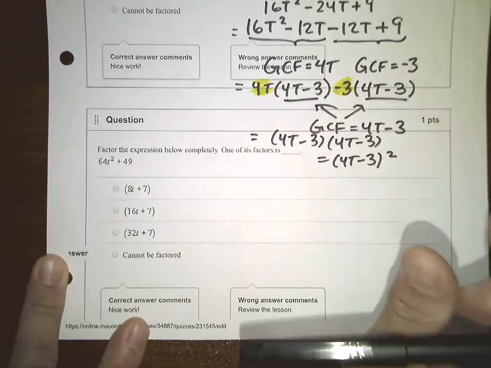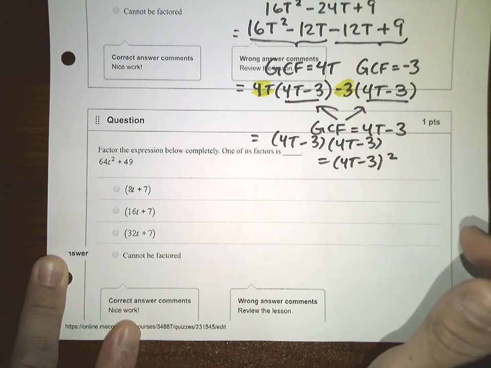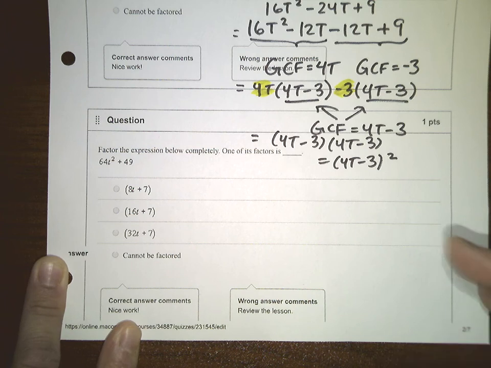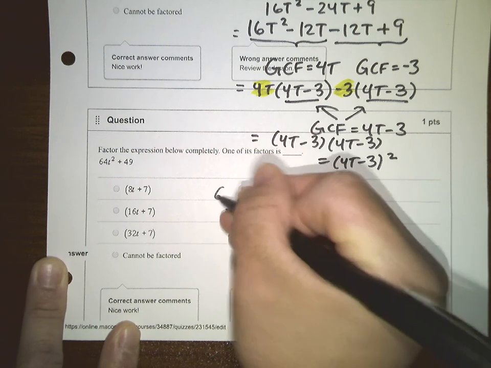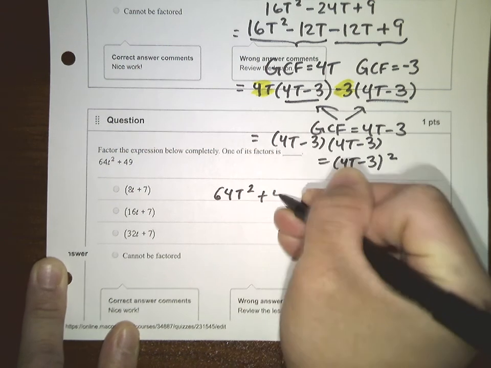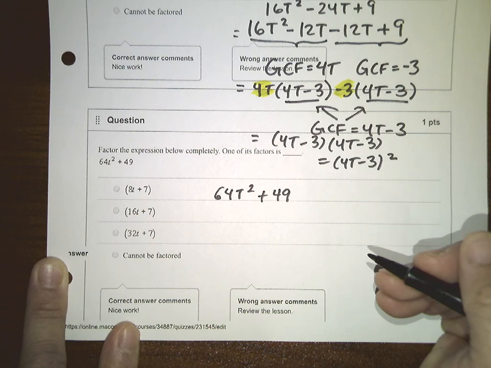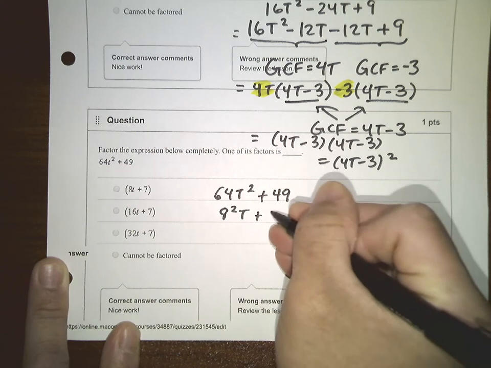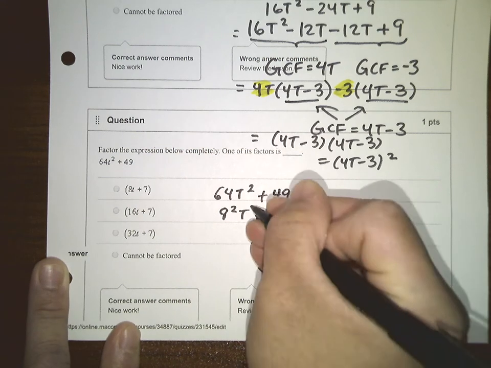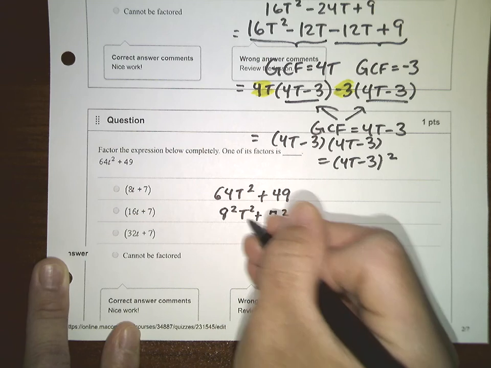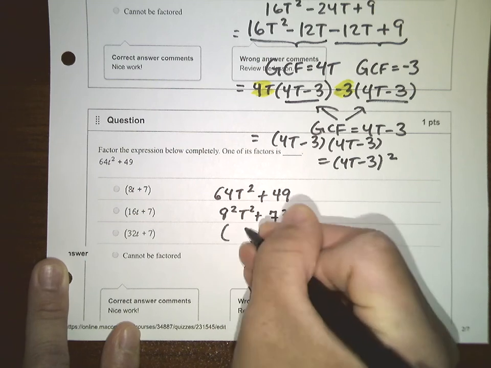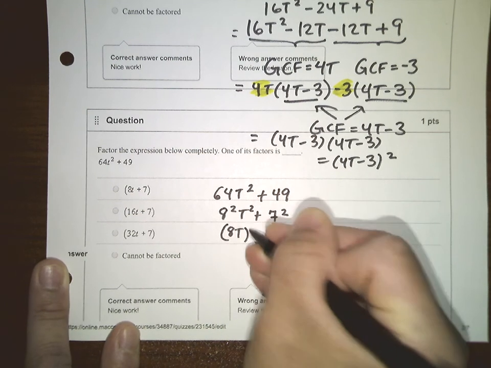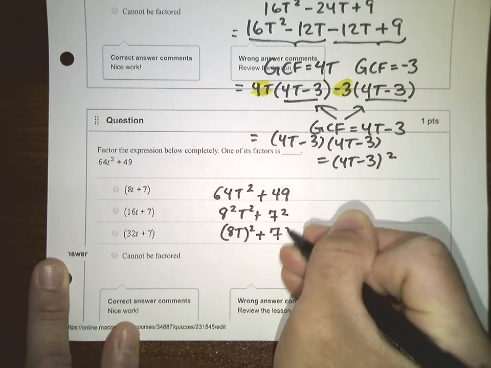So we have 64t squared plus 49. So here is 64t squared plus 49. I notice that the 64 is 8 squared, and the 49 is 7 squared. So I have 8 squared t squared plus 7 squared, and I can write 8 squared t squared as 8t all squared plus 7 squared.